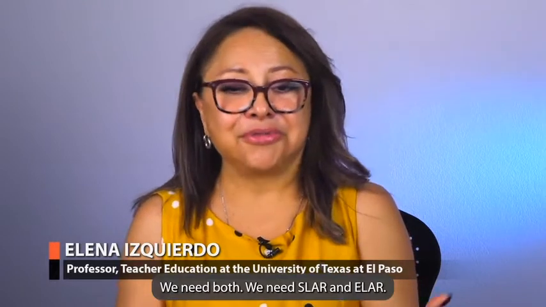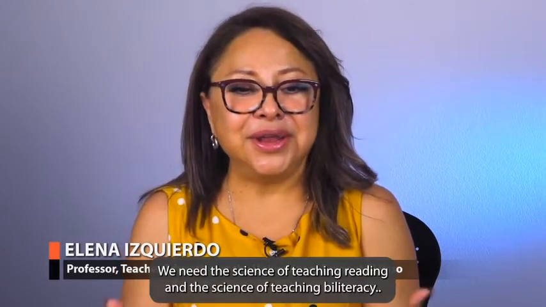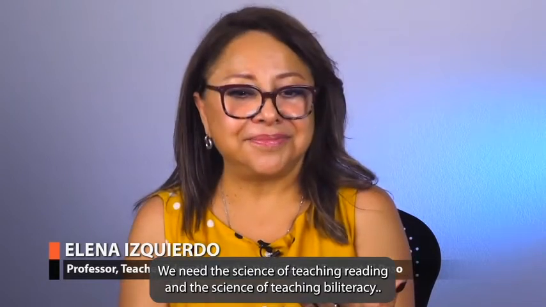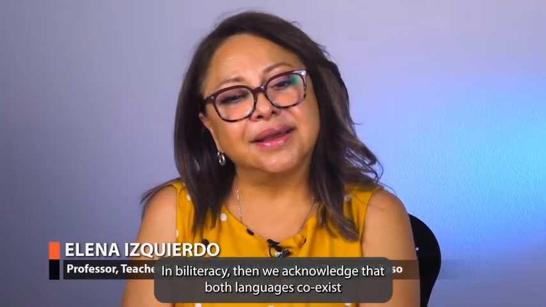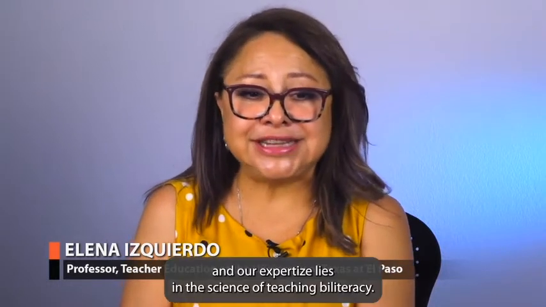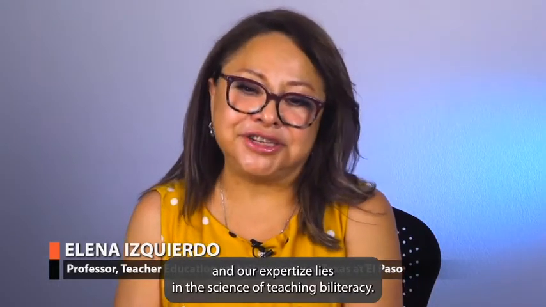We need both. We need SLAR and ELAR. We need science of teaching reading and the science of teaching biliteracy. In biliteracy, then, we acknowledge that both languages coexist, and our expertise lies in the science of teaching biliteracy.